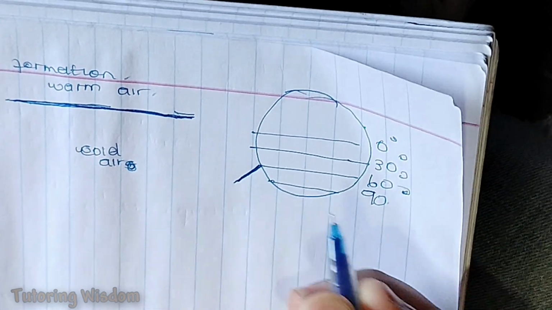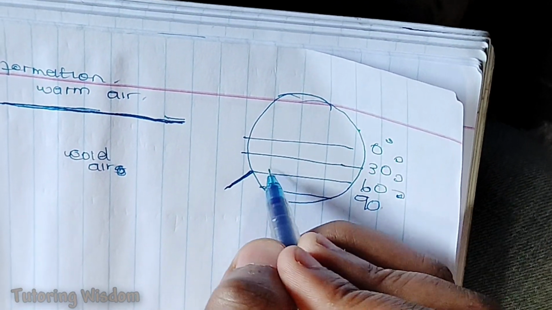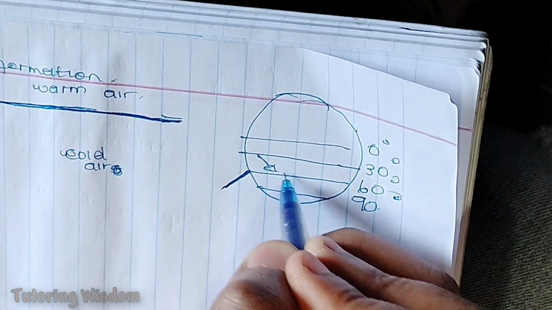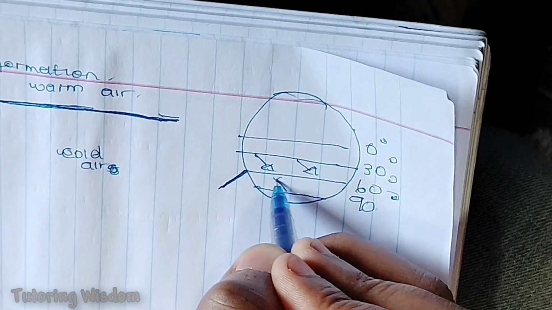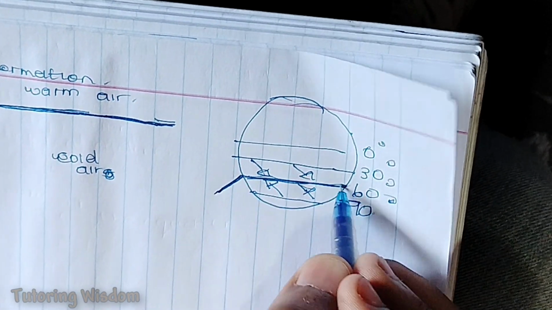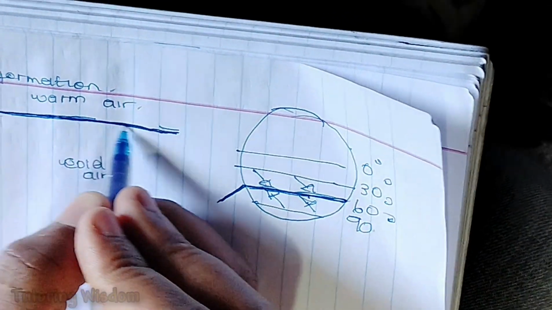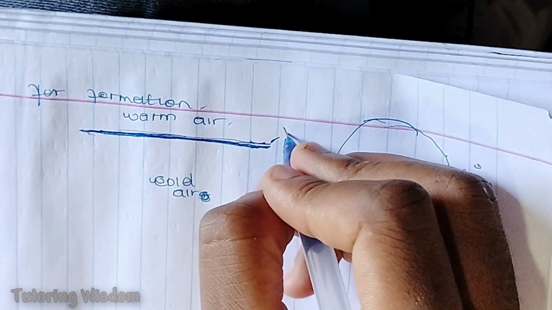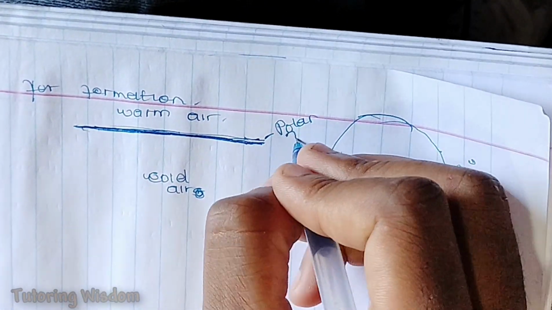There. So that's where you will see your warm westerlies and your cold polar easterlies converge. So they form a front along that line. That front, as we see it, is this one. It's your polar front.